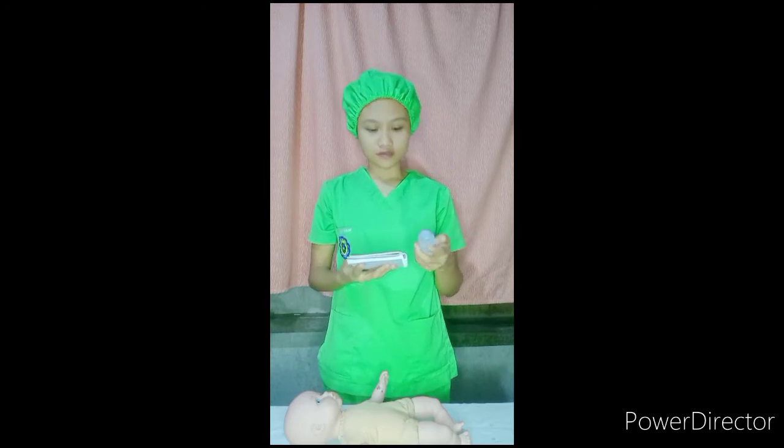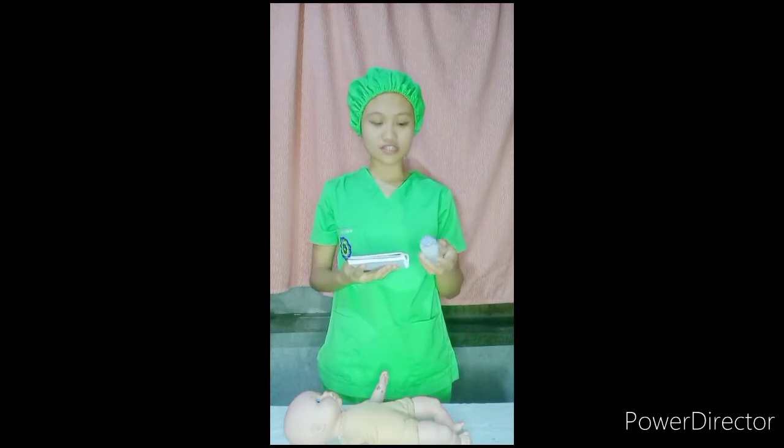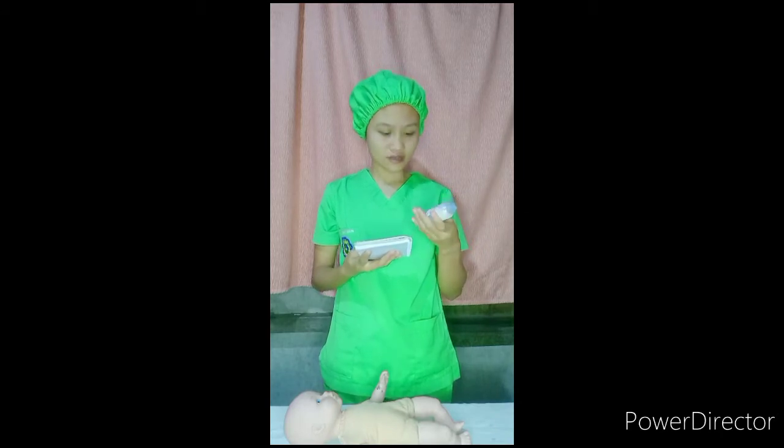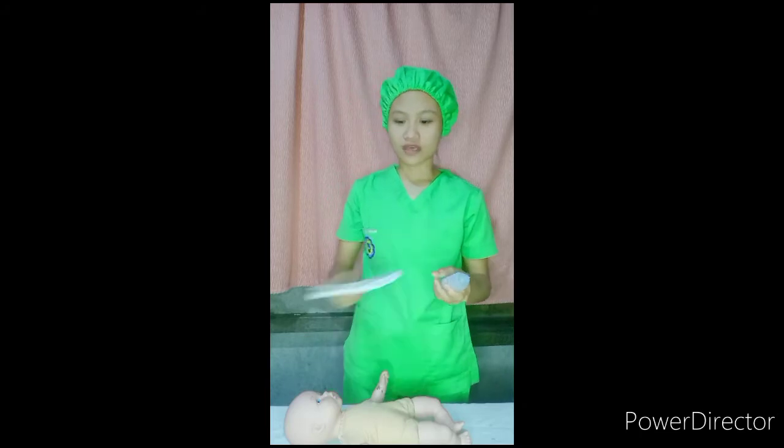Then compare the label with the MAR. Then check the expiration dates and perform calculation if necessary. And if necessary, withdraw medication from a vial or ampule as described in the previous skills.